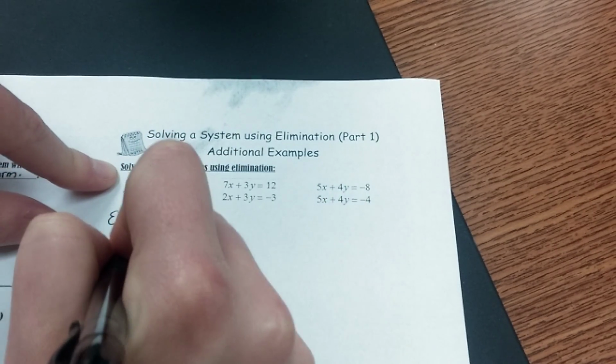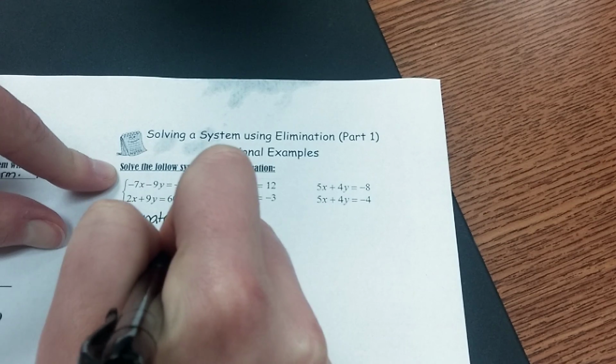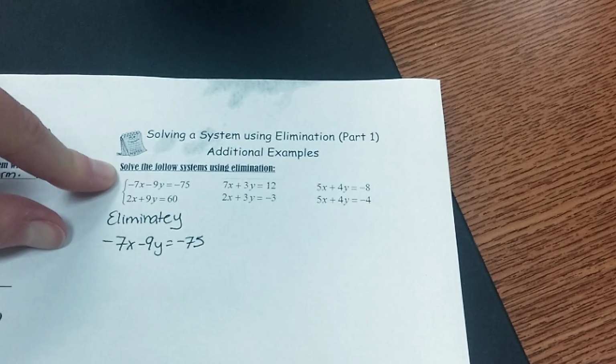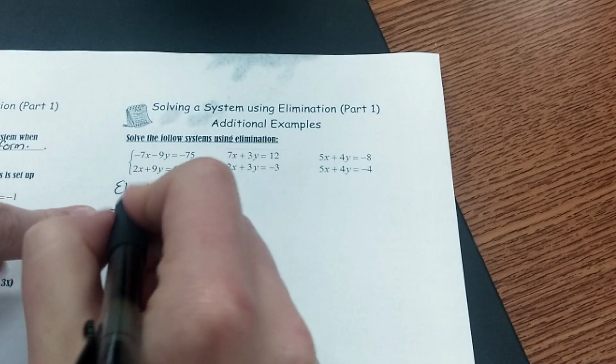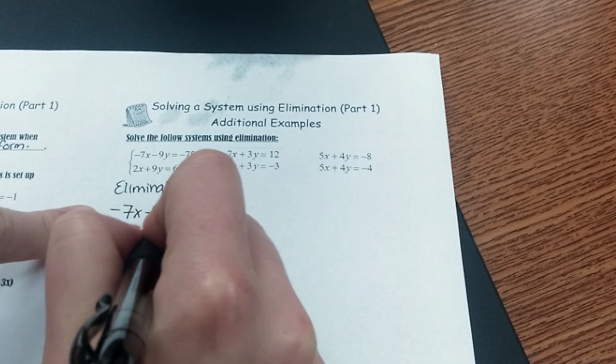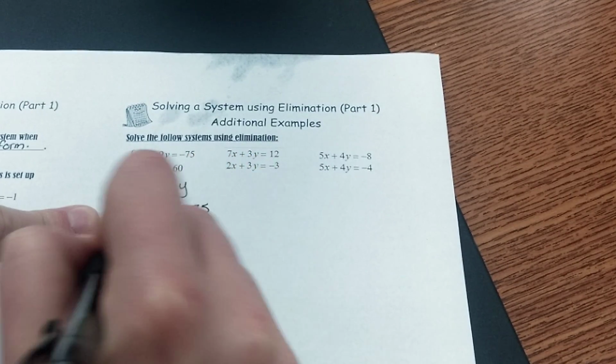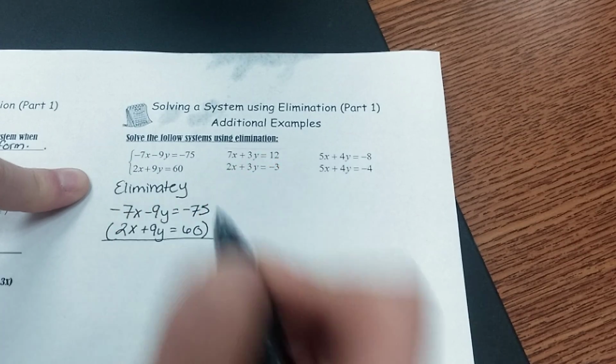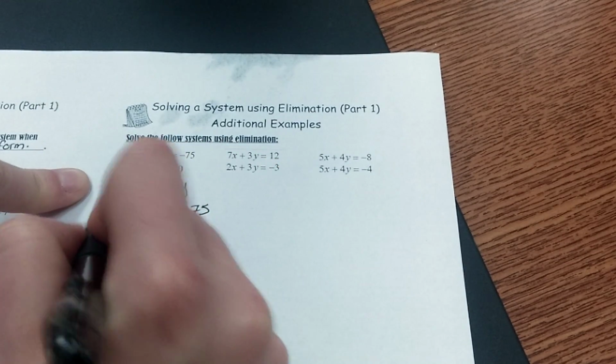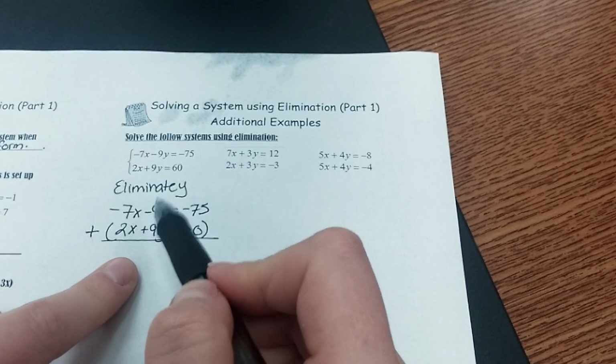All right, so negative 7x minus 9y equals negative 75. Notice I'm going to line everything up nice and neatly. 2x plus 9y equals 60. Parentheses around the second equation, and I'm going to add them together because the coefficients are opposite.